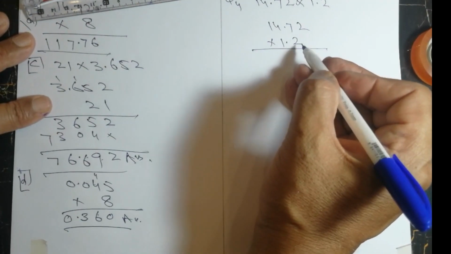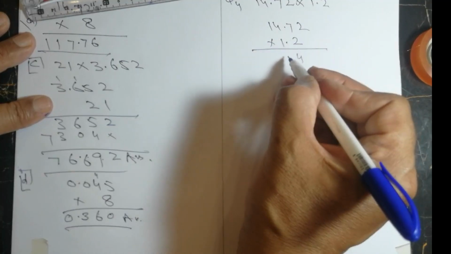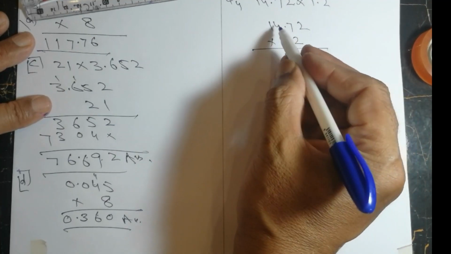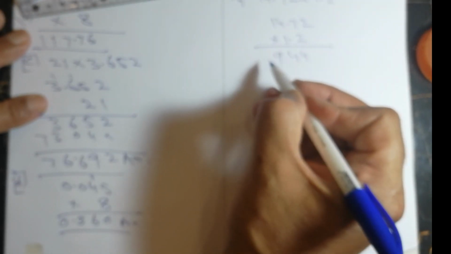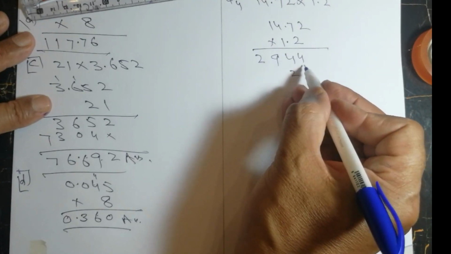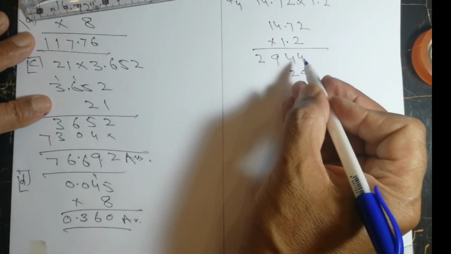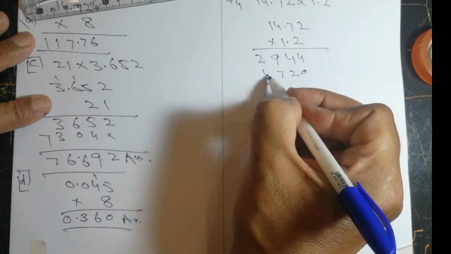So 2 twos are 4, 2 sevens are 14, 2 fours are 8 and 1 carry is 9, 2 ones are 2, 1 twos are 2, this will be vacant space, 2 sevens, 1 fours are 4, 1 ones are 1.